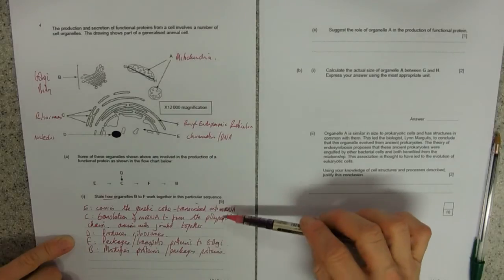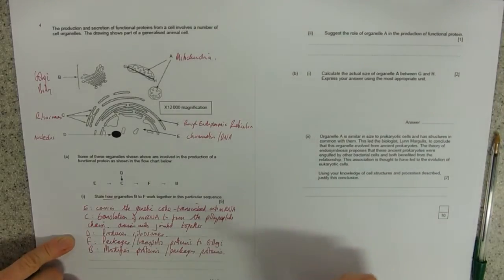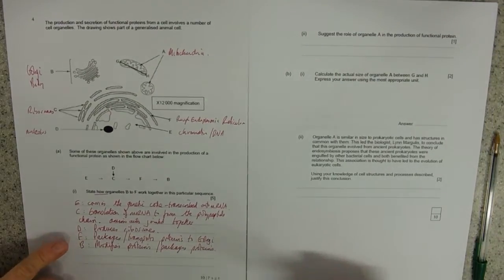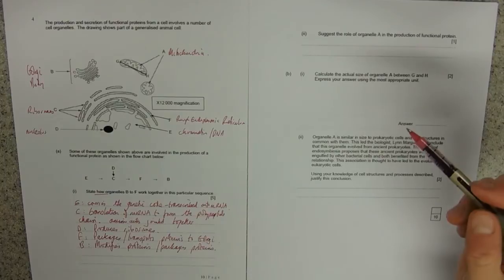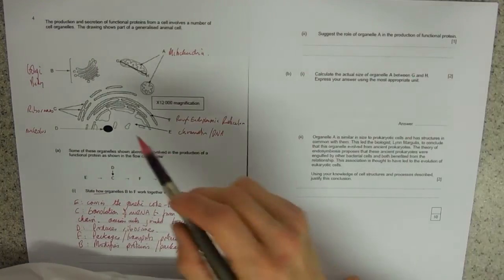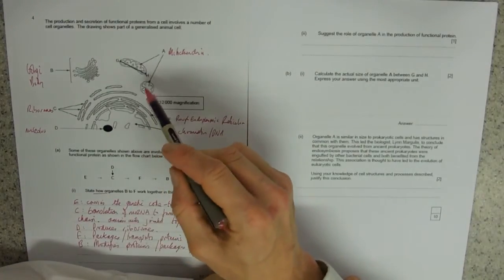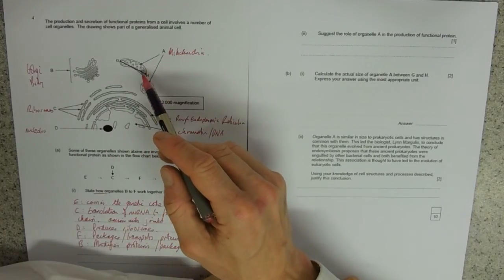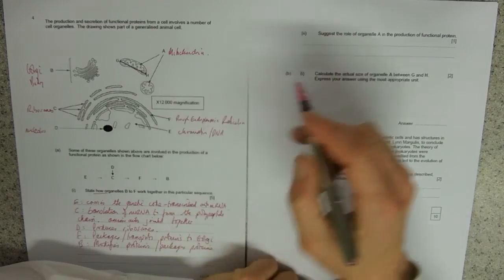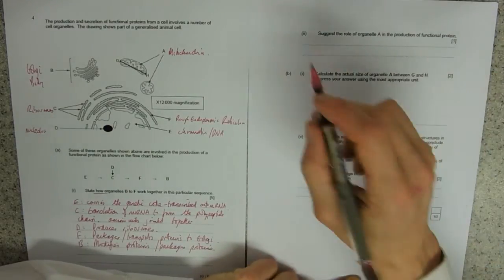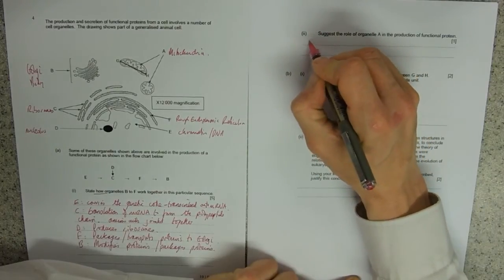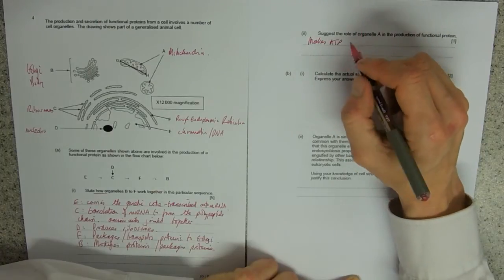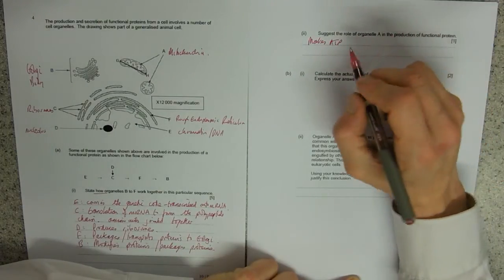If you know your cell structure and your organelles, 5 marks there should be okay to go. It's just AO1, remembering stuff. Suggest the role of organelle A. It's supposed to be AO2, but it's just telling us the function and relating it to this process. There's just one mark: it makes ATP in aerobic respiration.